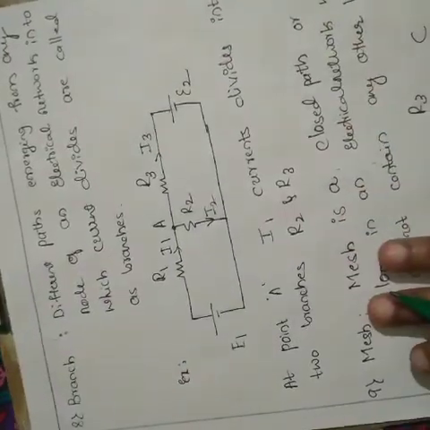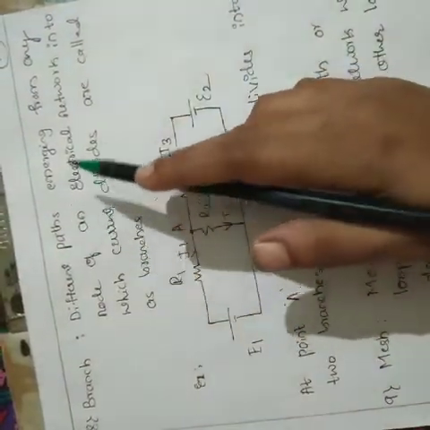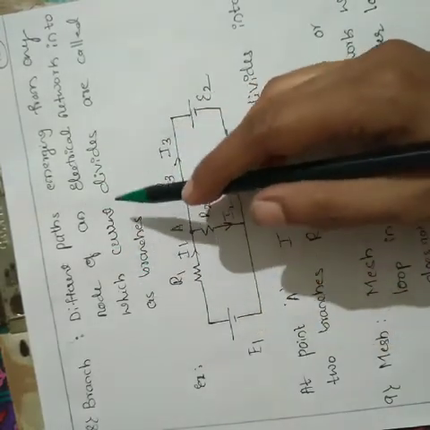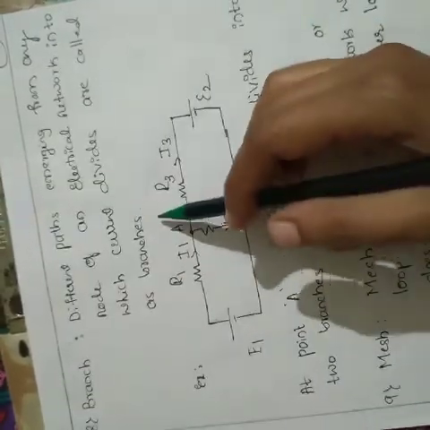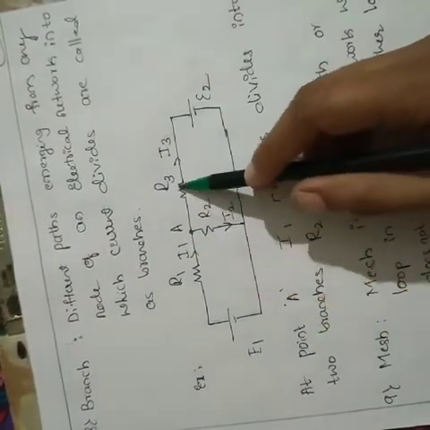Next, branch. What do you mean by branch? A branch means a different path emerging from any node of an electrical network into which current divides. For example, here this is the R1 branch, R2 branch, then R3 branch.